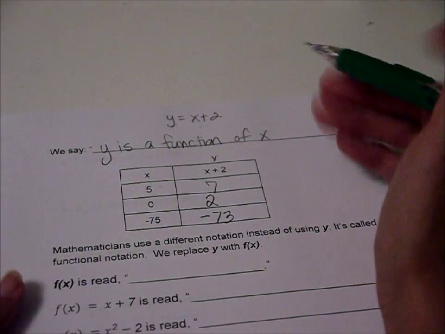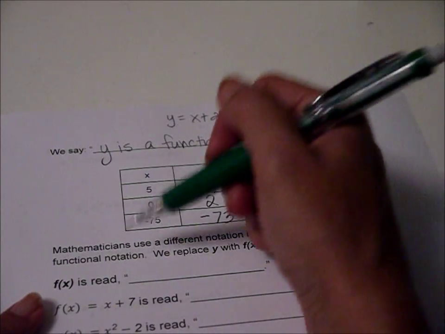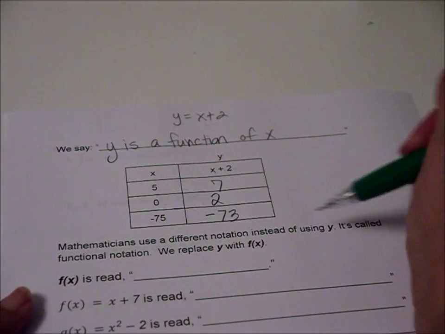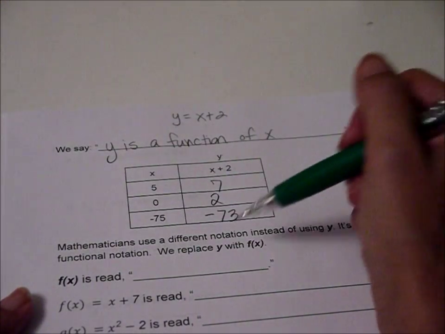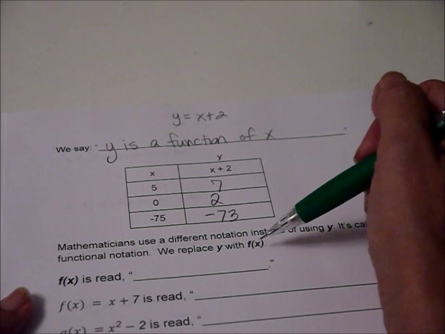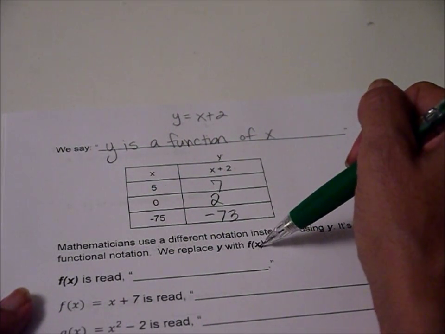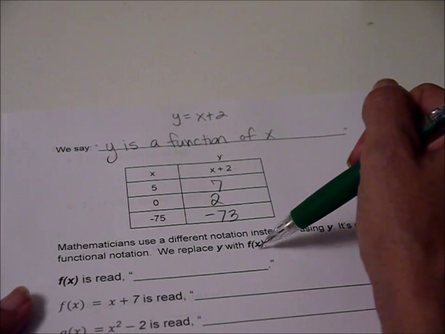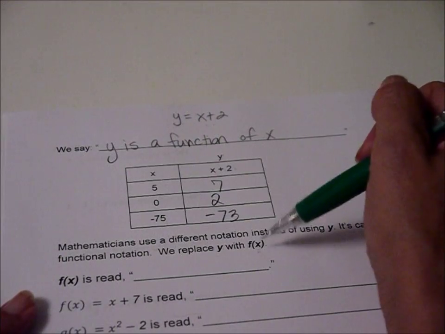Alright, so that's that. Now let's throw something completely weird at you. Mathematicians sometimes use a different notation instead of using y. It's called functional notation, where instead of using the letter y, we say f of x. These can be interchangeable. You can replace this with this. In case you ever get confused, just think, okay, when I see this, that's like saying y equals.